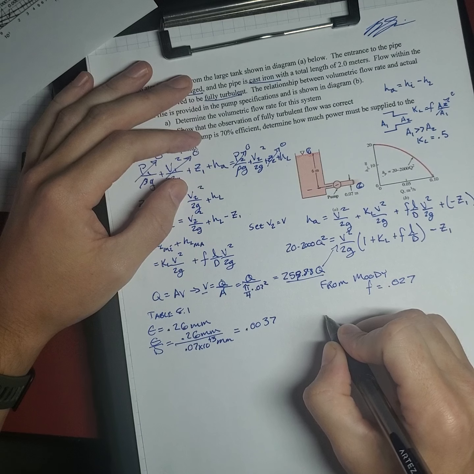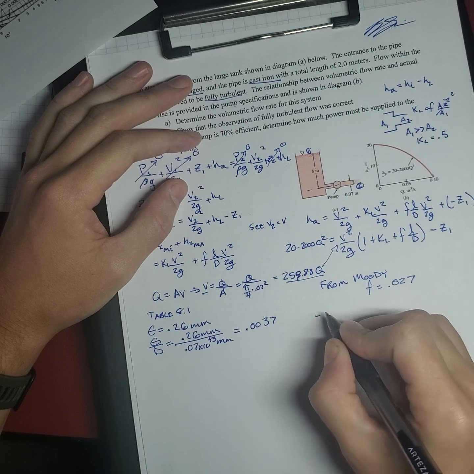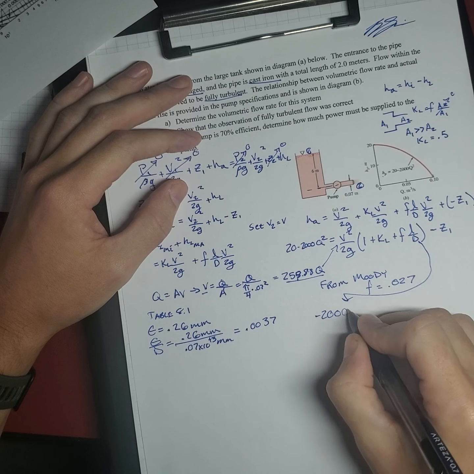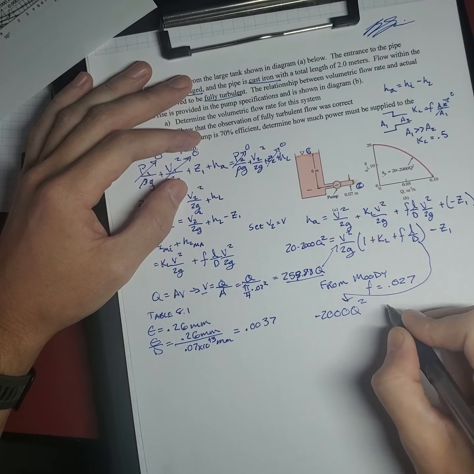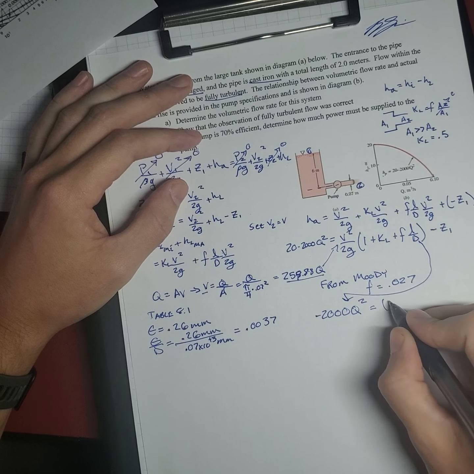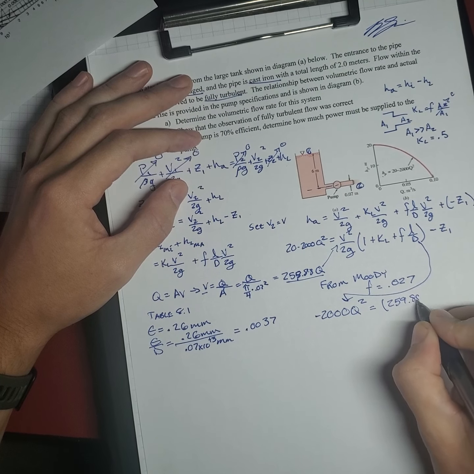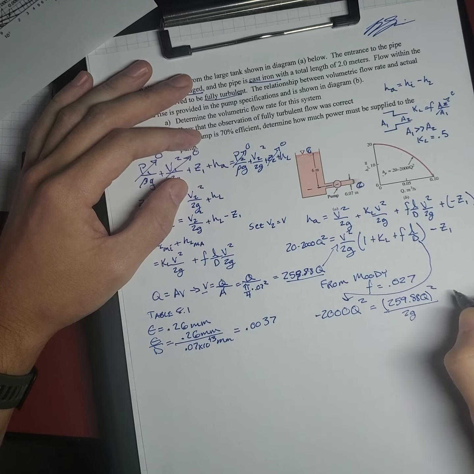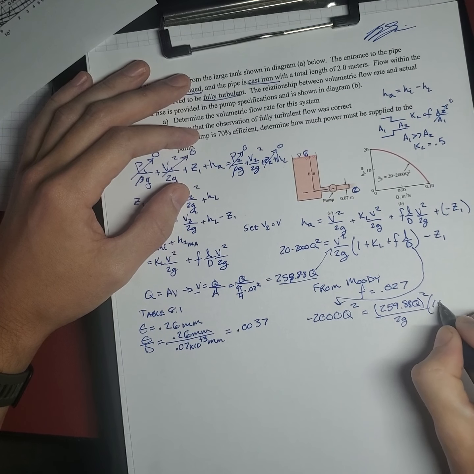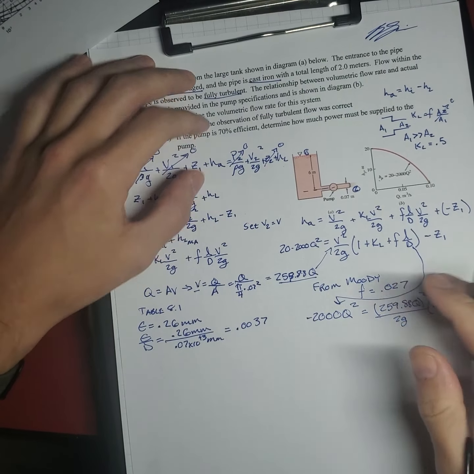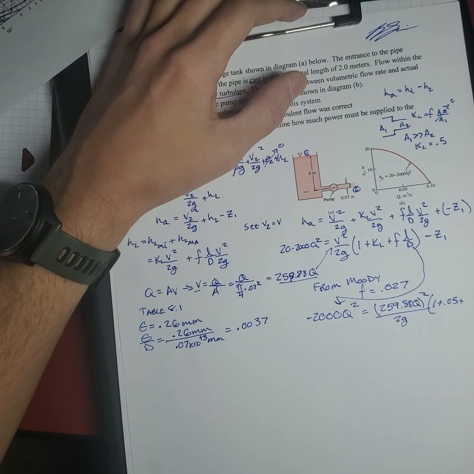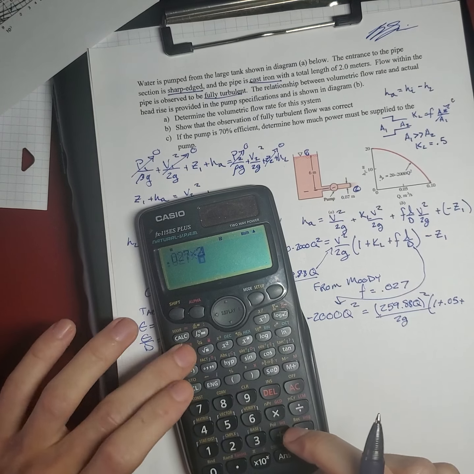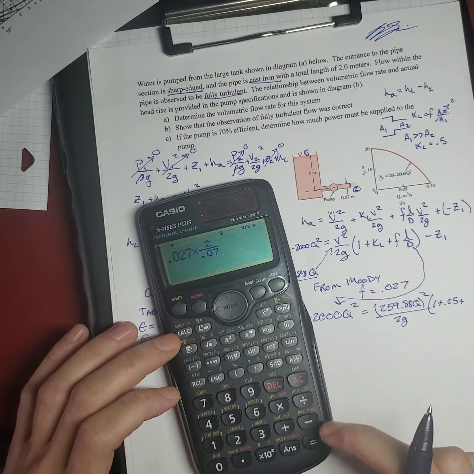Rewriting this equation here: minus 2,000 Q squared is equal to 259.88 Q quantity squared over 2g times 1 plus 0.5, our KL, plus 0.027 times 2 meters over 0.07 meters.